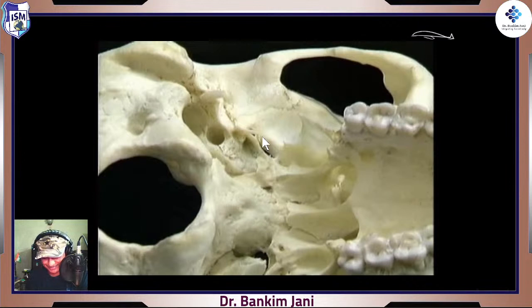So here it is. Here, this one, that opening. This is the opening of the auditory tube, or its other name is Eustachian tube.